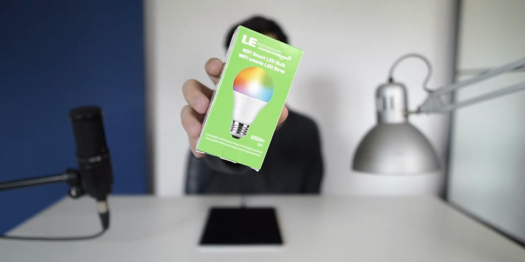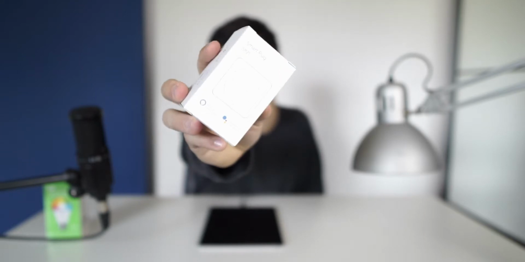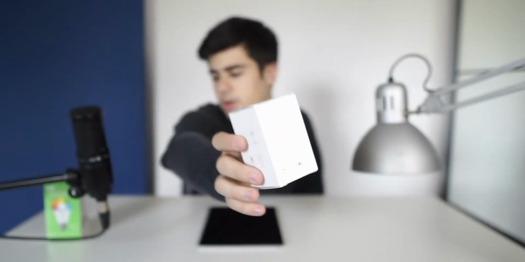Today I'm gonna show you how to control non-HomeKit devices with Siri. So let's start. First thing you'll need is of course a smart object. In my case I've bought the cheapest one I could find, a LE Smart RGB bulb, as you can see, and a Tekin smart plug. Please focus. Okay, here it is.